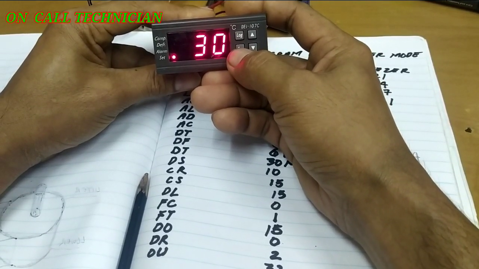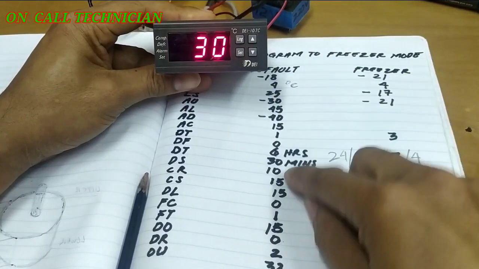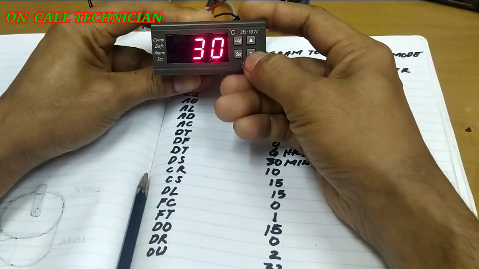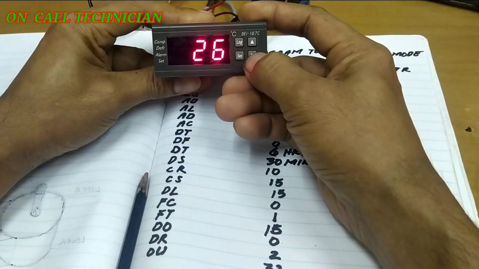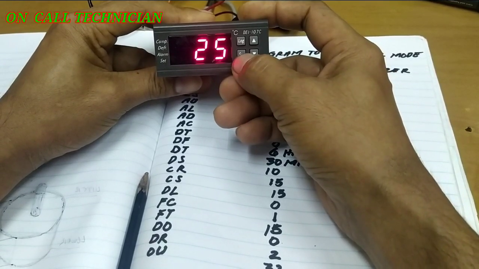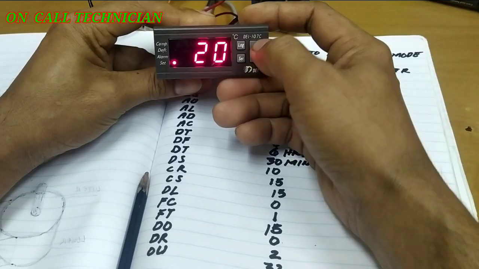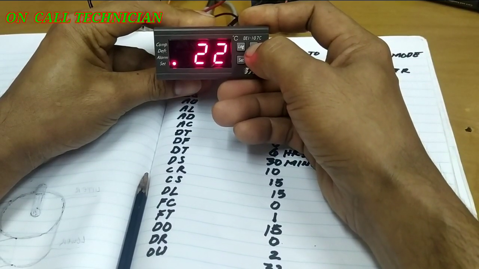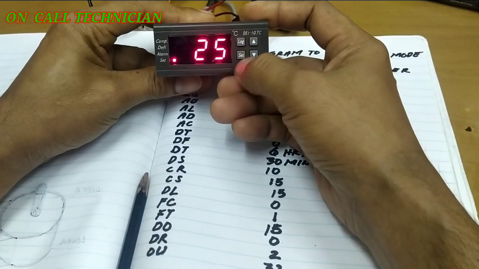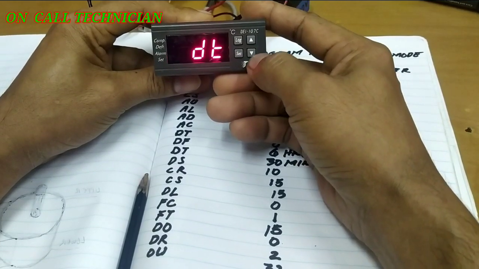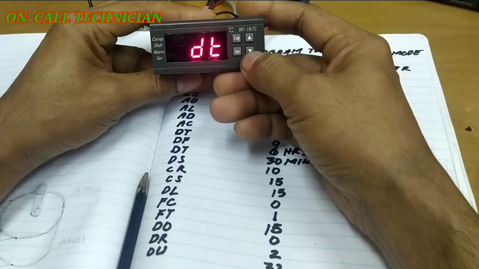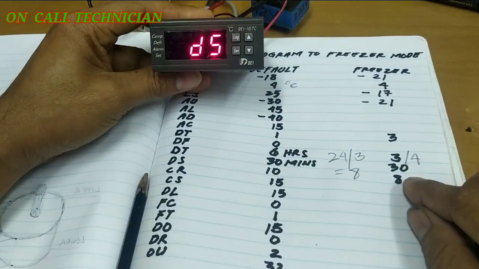Okay, and it's a 30, the default. Now if I want to change that to 25, no problem. Okay, if you want to change it to 20, no problem. Okay, set it to 25, set to memorize, and what else?